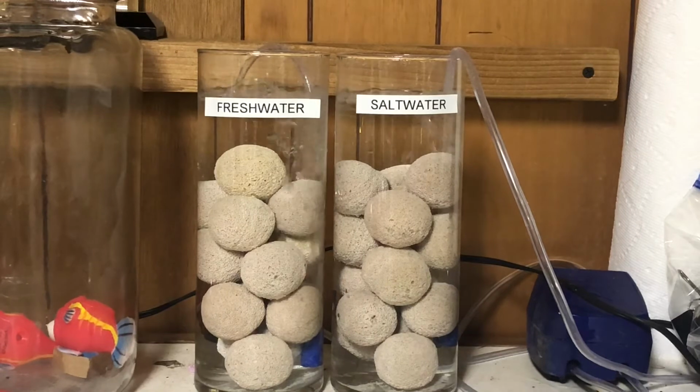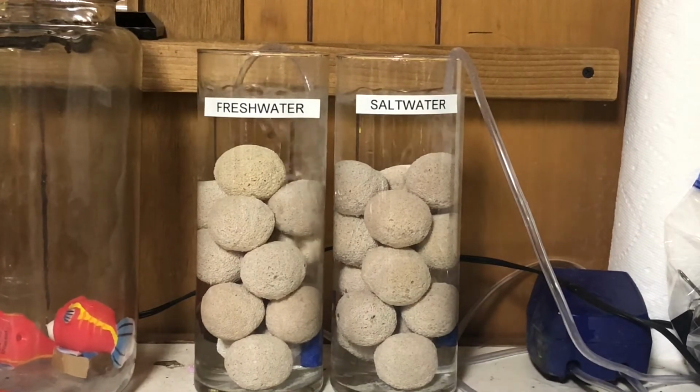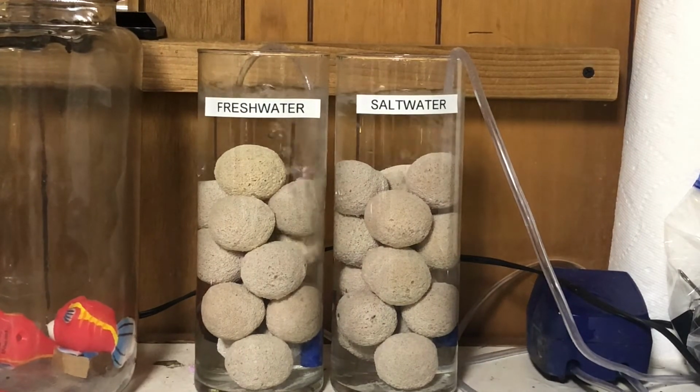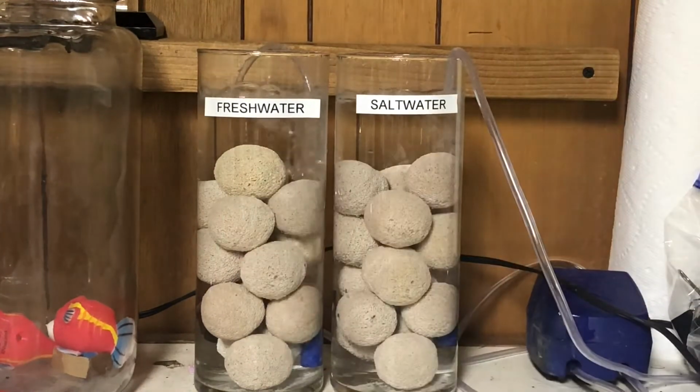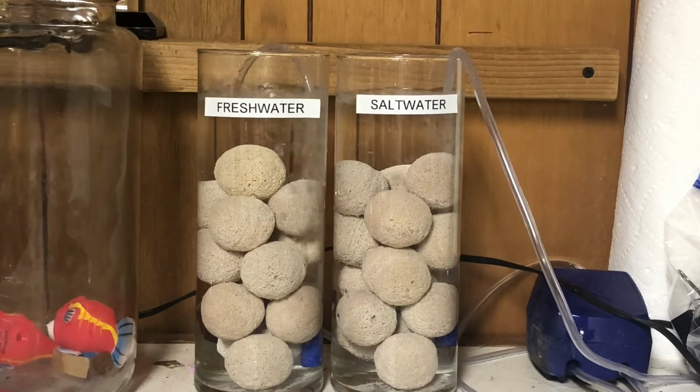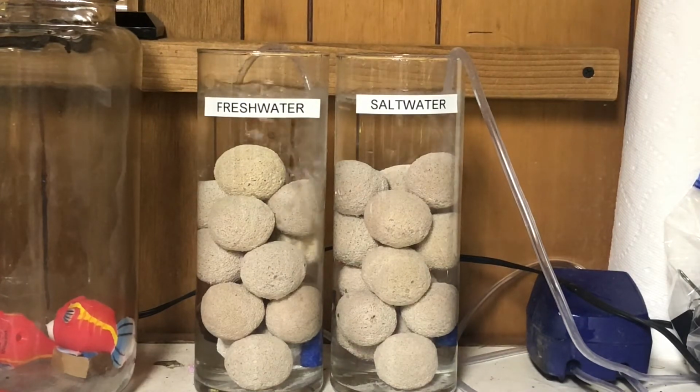All right, so here I have our fish tanks, if you will, that I'm going to be setting up. One is saltwater, one is freshwater. And you could do this at home. When you do your fishless cycle, it doesn't really matter, freshwater or saltwater.